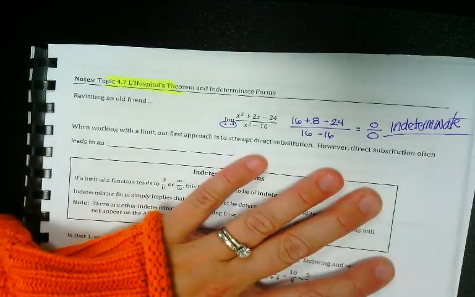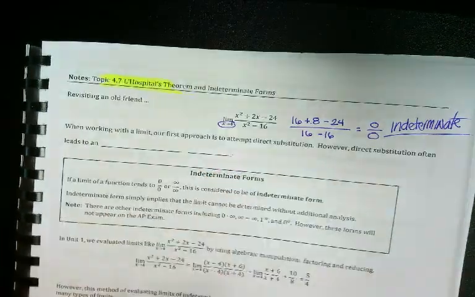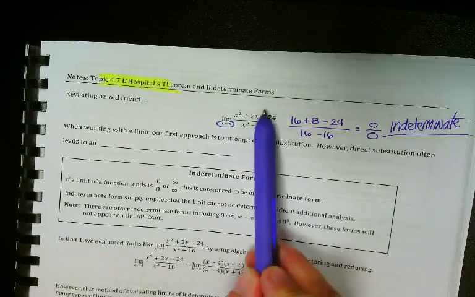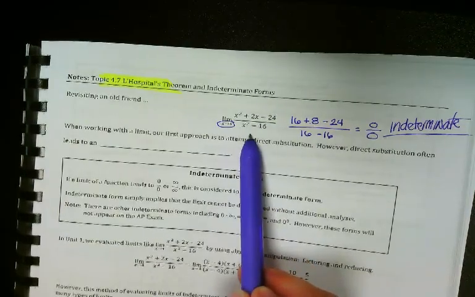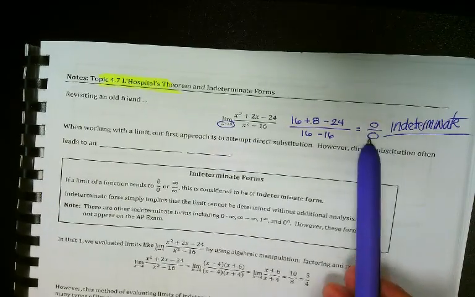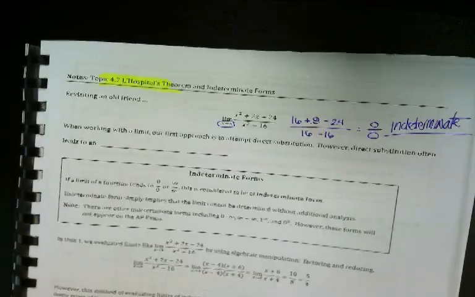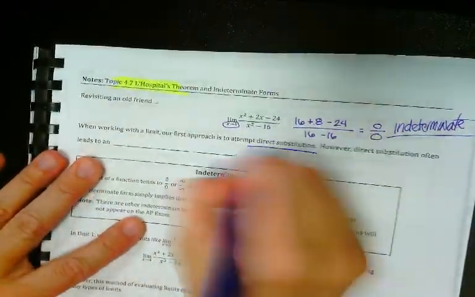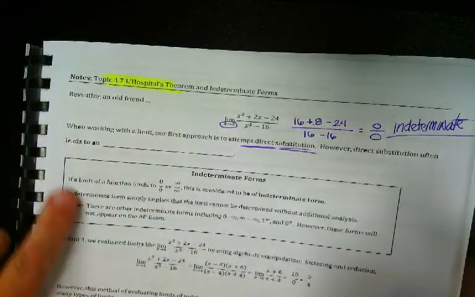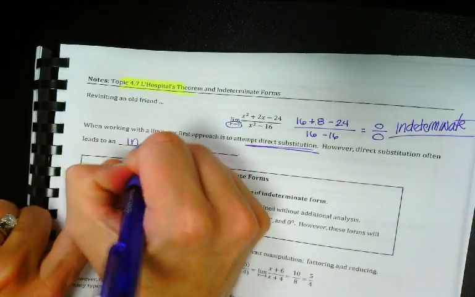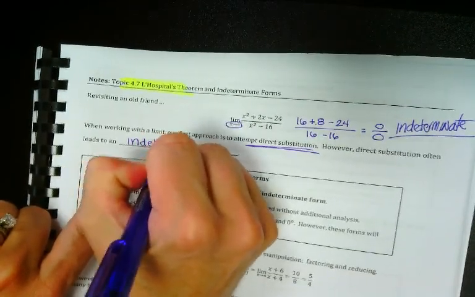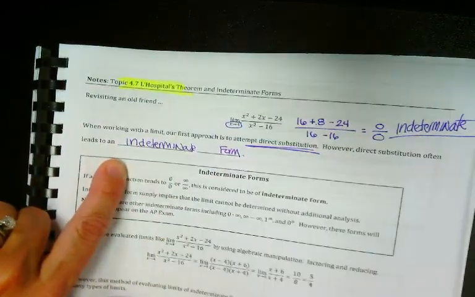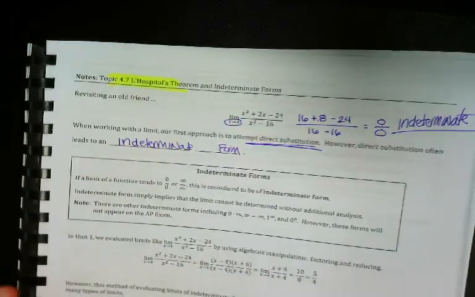So when we tackled indeterminate, that just meant you had to go back and do something else. What could you do with the top and bottom here? You could factor and simplify, right? So indeterminate is 0 over 0, and it meant you could do something else. When working with limits, our first approach is to attempt direct substitution. However, direct substitution often leads to this indeterminate form, so we have to do something about it.